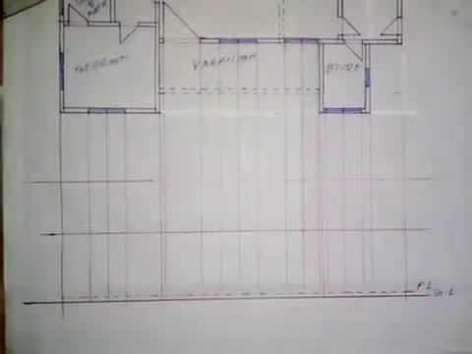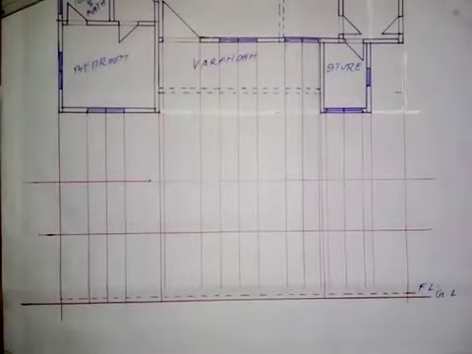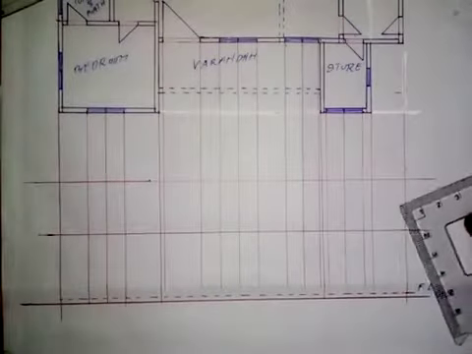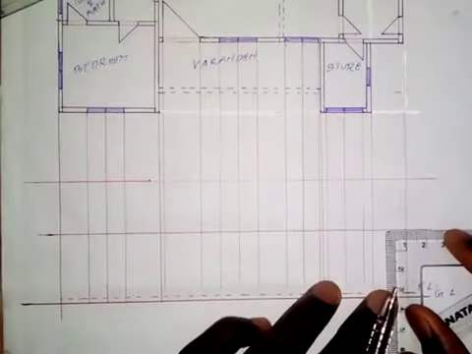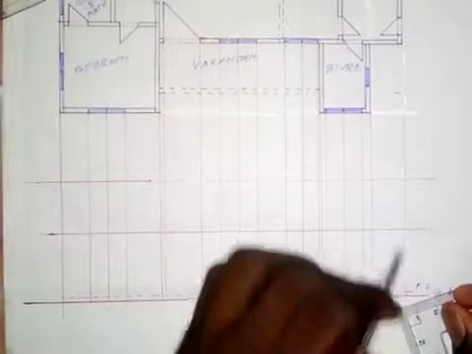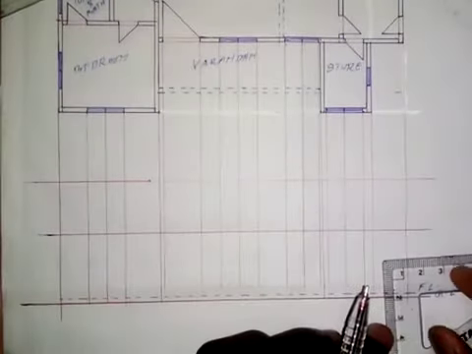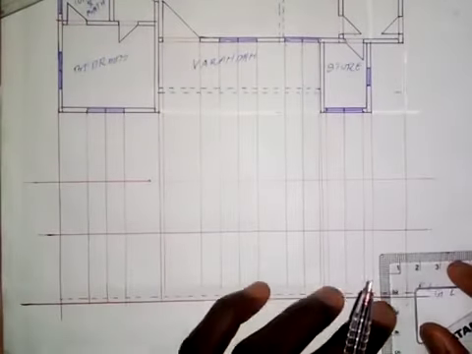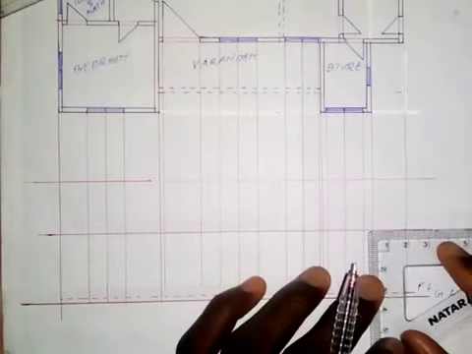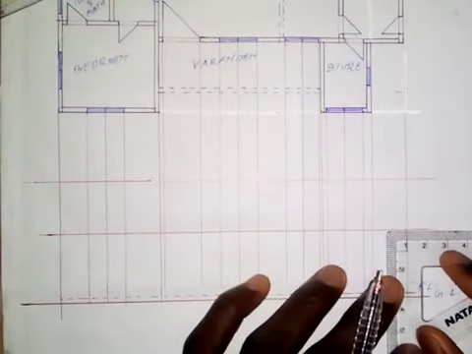Okay, so after you have drawn this line, the next thing to do is to take the east projection. What is the east projection? East projection as given here is 900 millimeters. So 900 millimeters divided by 100 will give us 9 millimeters. So you come to this side, from the edge of the wall here, and take a measurement of 9 millimeters.